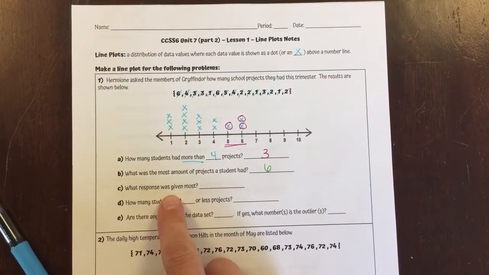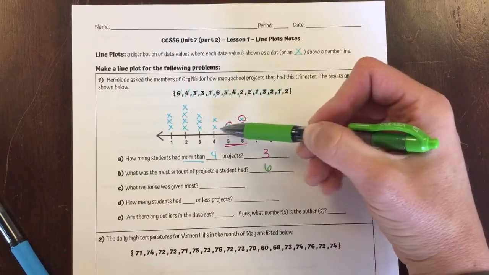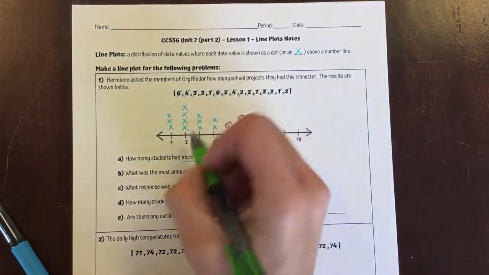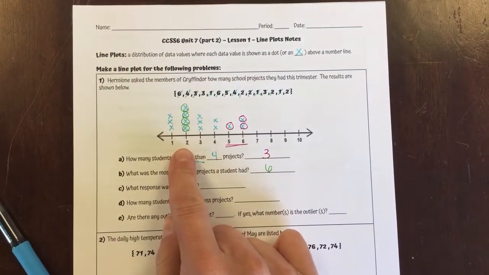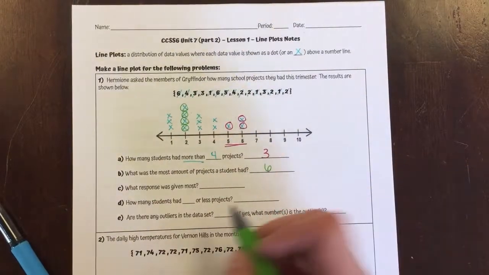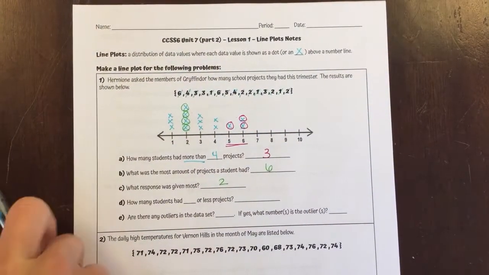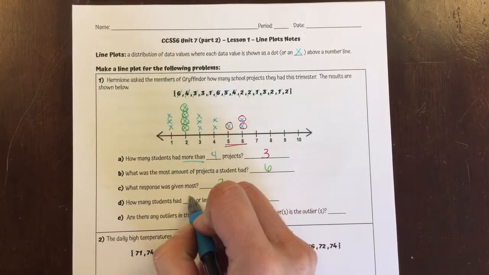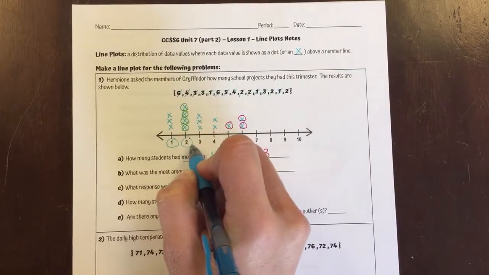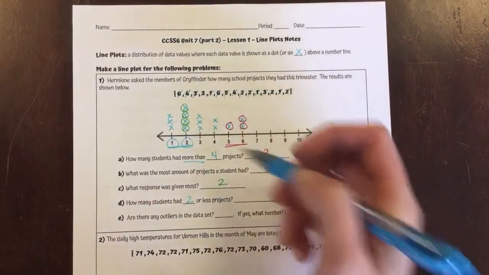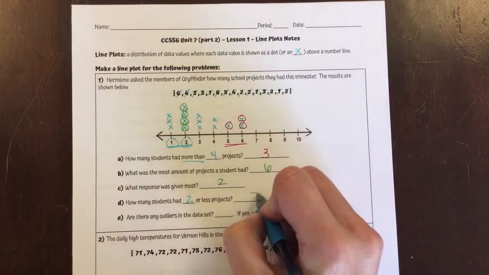What response was given most? So I'm going to look and see which value has the most amount of data points, or X's. And 2 has 1, 2, 3, 4. That's the greatest number with the most amount of points. So what response was given the most? It would be 2. How many students had 2 or less? So I'm going to look at 2 and 1 because it's 2 or less, and I'm just going to count all those points up. 1, 2, 3, 4, 5, 6, 7.